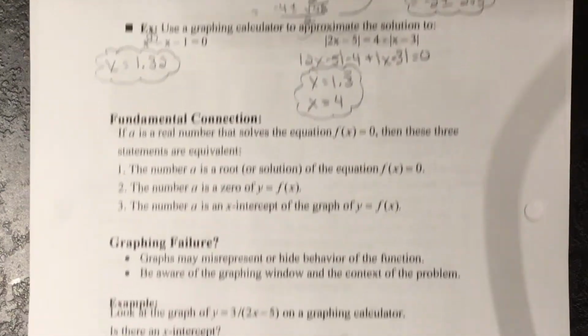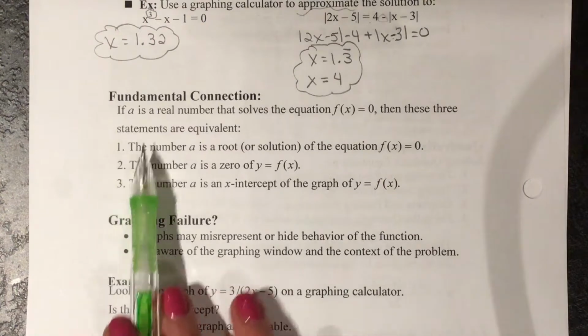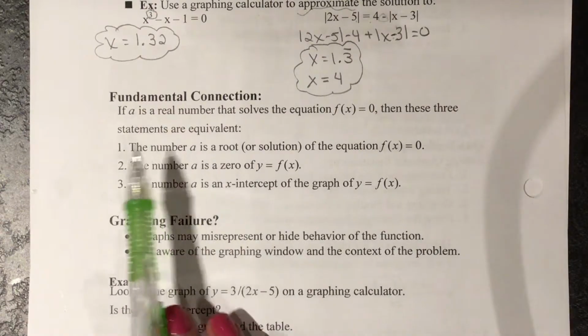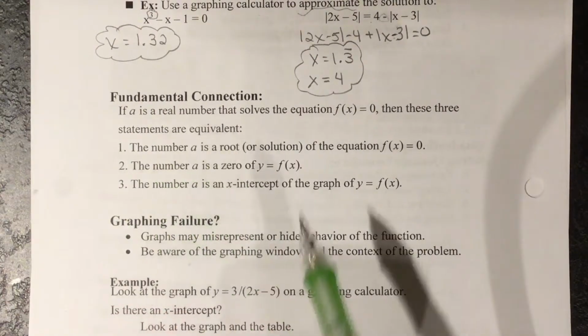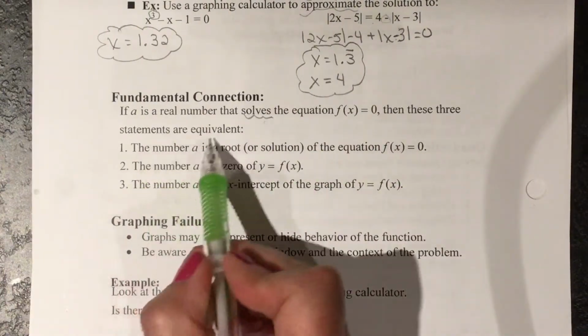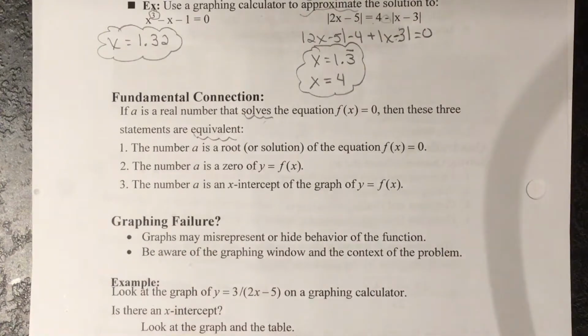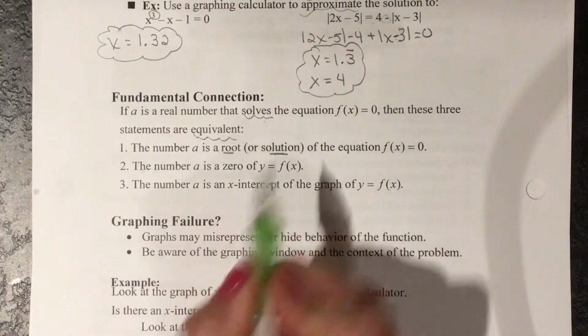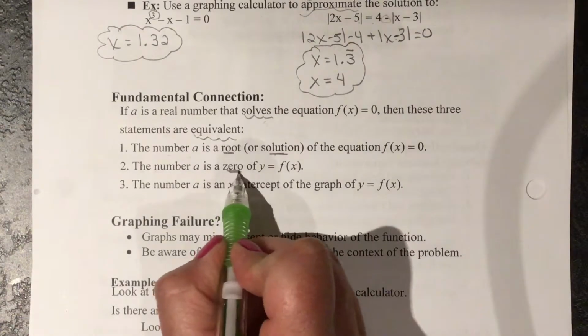So moving on, we see that we have this fundamental connection that is connecting all kinds of synonyms for a solution. So if A is a real number that solves the equation, so it is the solution, then these three statements are equivalent. They are synonymous with one another. The number A is a root or solution. The number A is a 0.